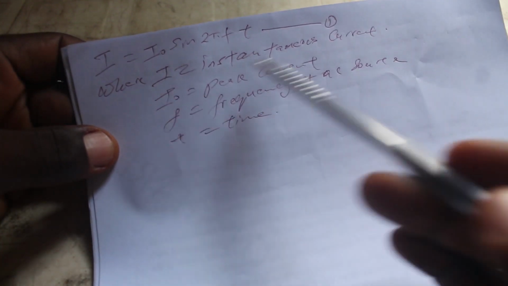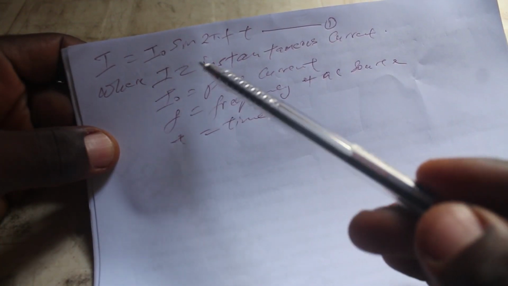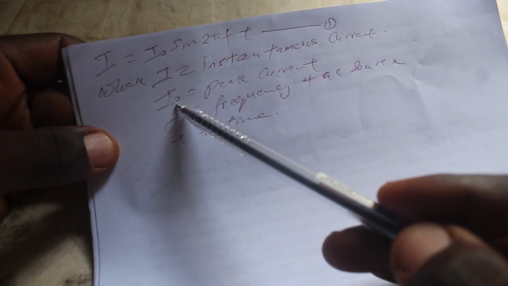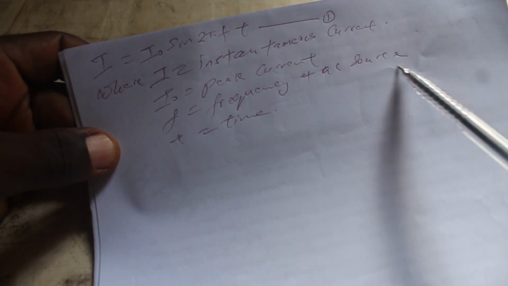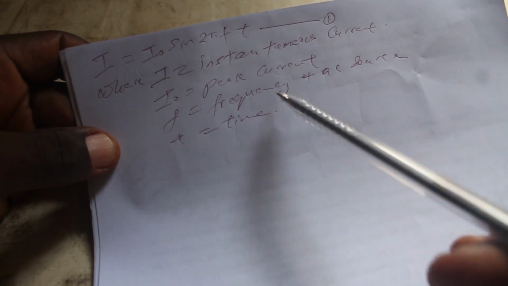So I is the instantaneous current, that is the value of the current at every point in time. I naught is the peak current, f is the frequency of the AC source, and t is time.